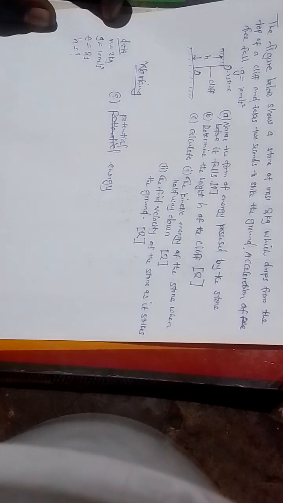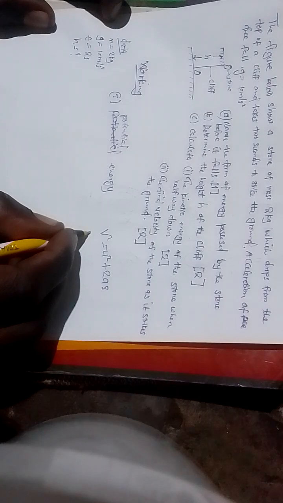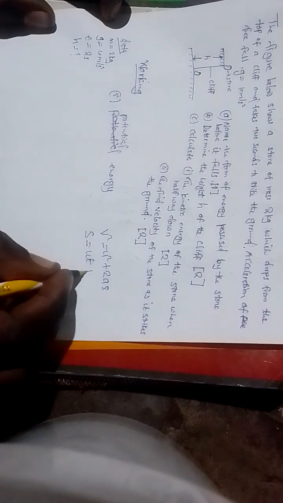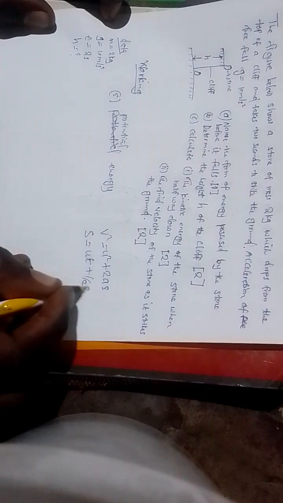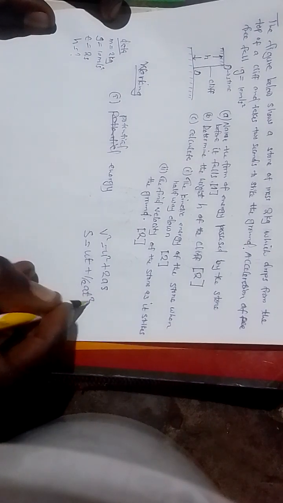Question B, determine the height h of the cliff. Another thing you need to know when finding height, don't forget those linear equations, because we have them. If you remember, we have v squared is equal to u squared plus 2as. Another one is s is equal to ut plus half at squared.